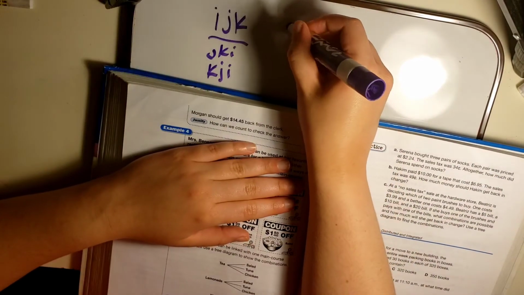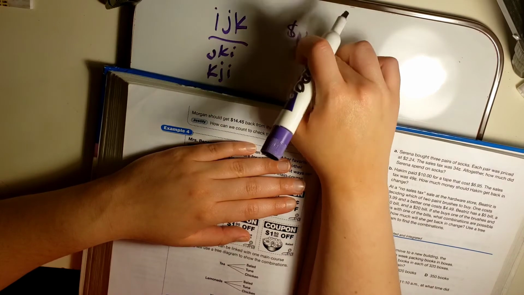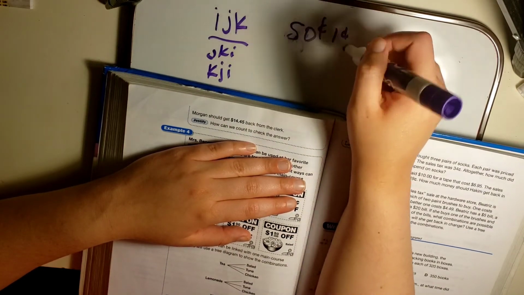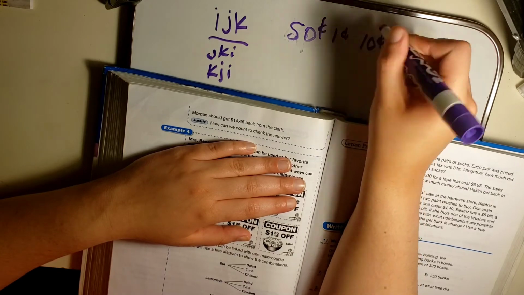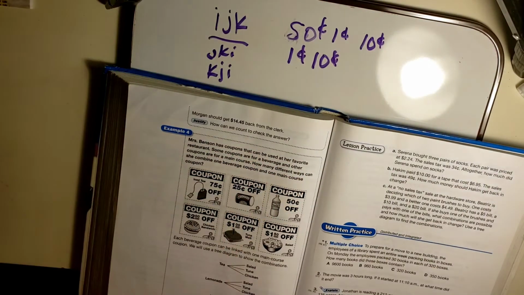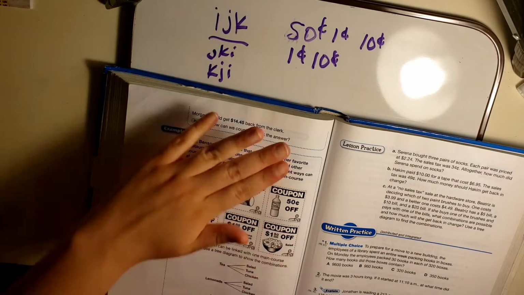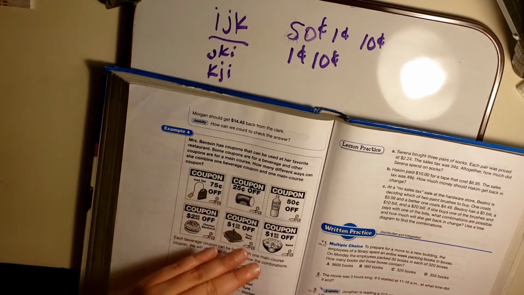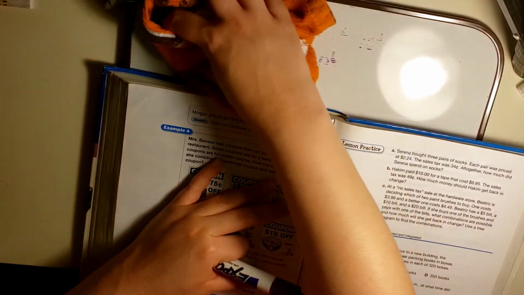We've done it with coins, right? Like 50 cents and a penny and 10 cents. And how can you do it? You can put a penny with the 10 cents, right? We've done this stuff before. So this is doing that same stuff, just with coupons, and it's actually more information.